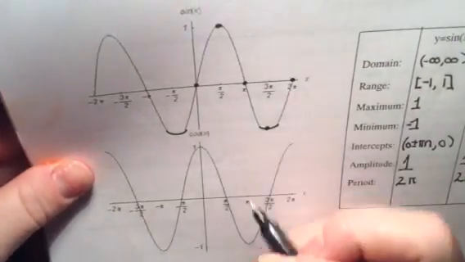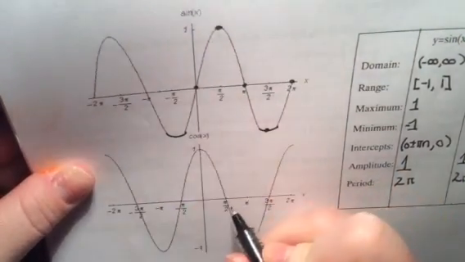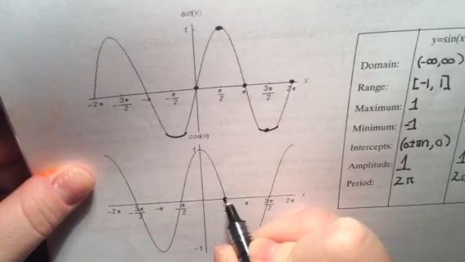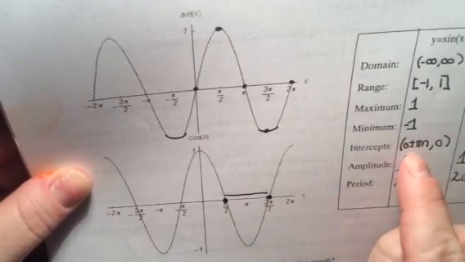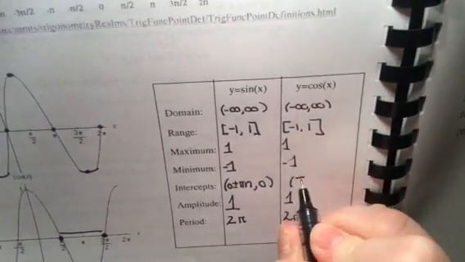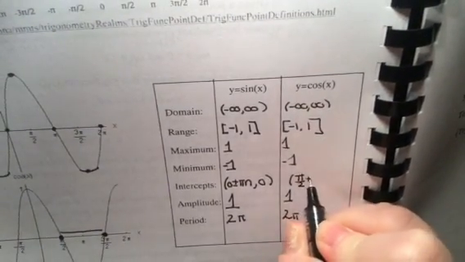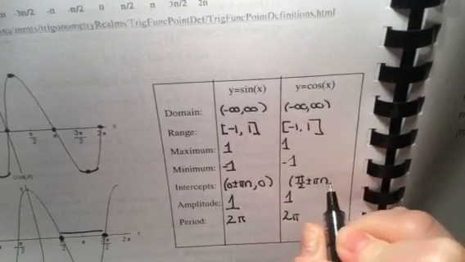Okay, let's look at the cosine graph. The cosine graph's intercepts don't start at 0, they start at pi over 2. And then if you go pi units, you get another one. So instead of starting like we did here at 0, for our intercepts for the cosine graph, we're going to start at pi over 2 and do plus or minus pi n, comma 0.